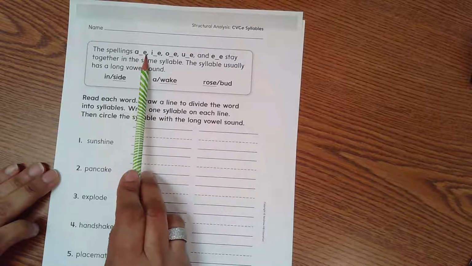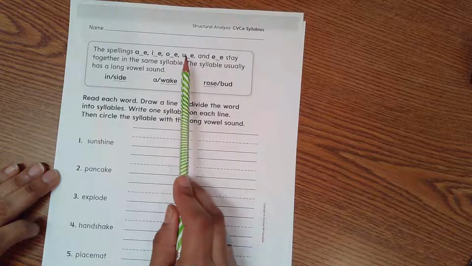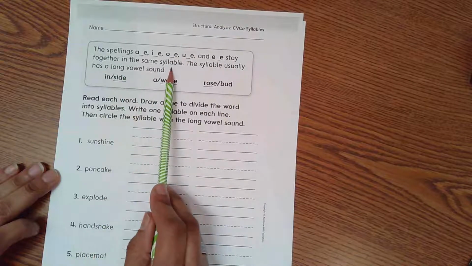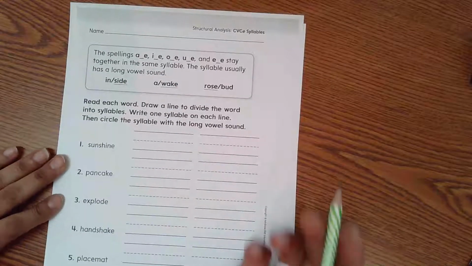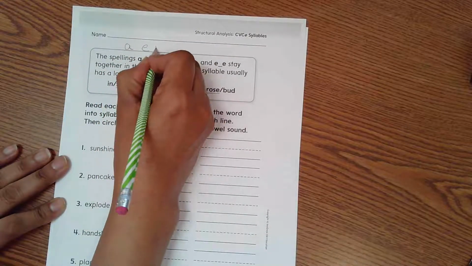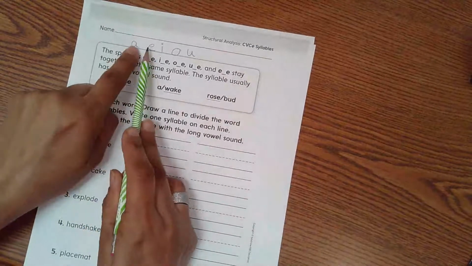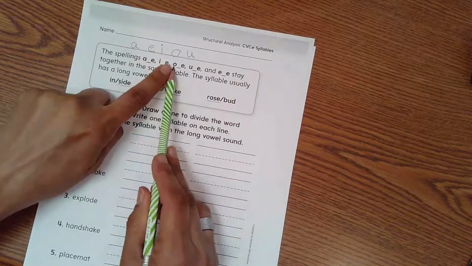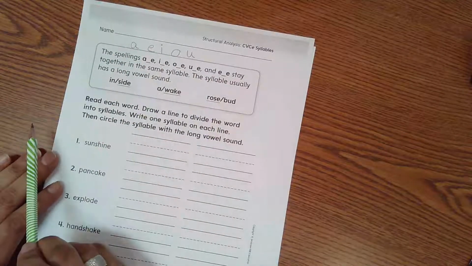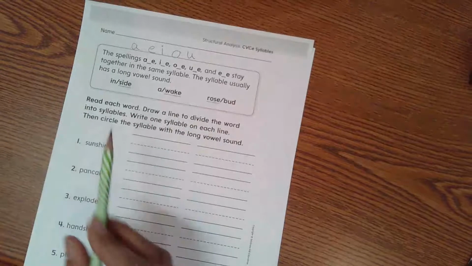The spelling A consonant E means vowel, consonant, vowel. A consonant E, I consonant E, O consonant E, U consonant E, and E consonant E stay together in the same syllable. The vowel letters, let me remind you, are A, E, I, O, U. So these are your vowel letters, right? Consonants are the rest of the alphabet.